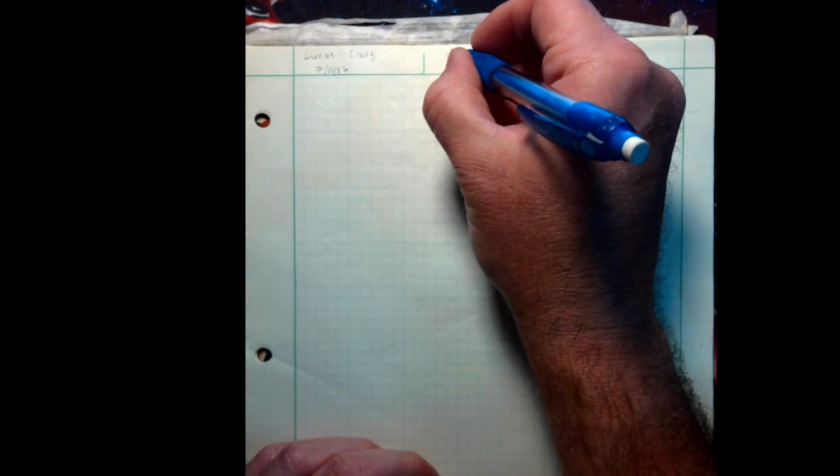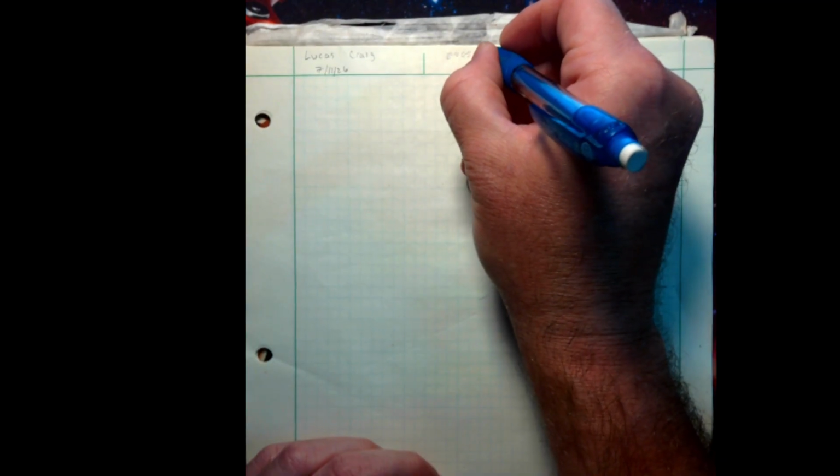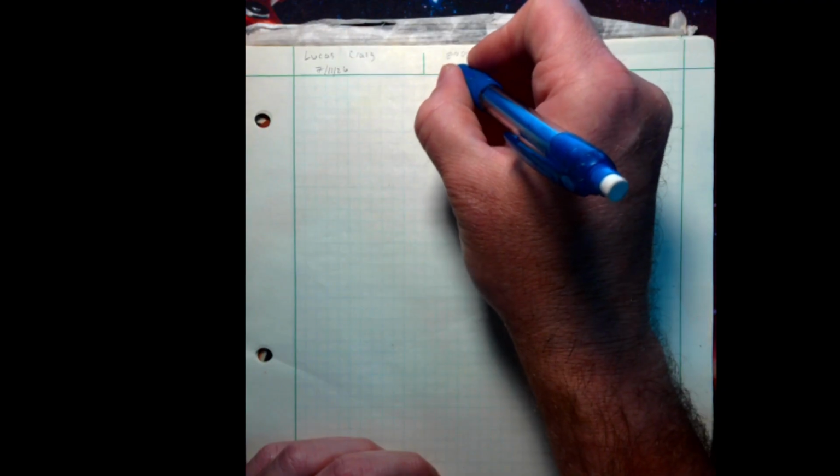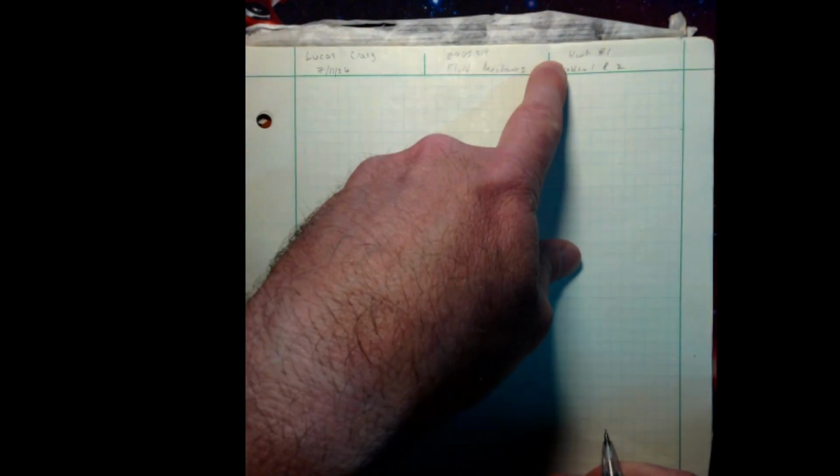You can put the course, which is ENGS 314, and then just put fluid mechanics. And then over here, homework number one. And I'm going to do problem 1 and 2 on this. So name, date, the course, the homework number, and the problems.